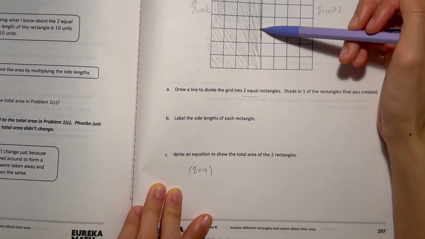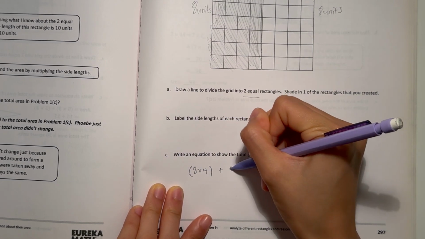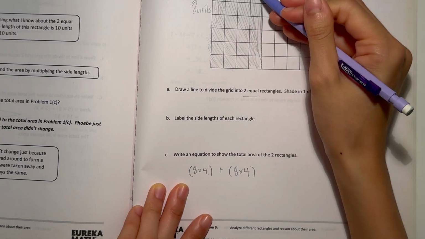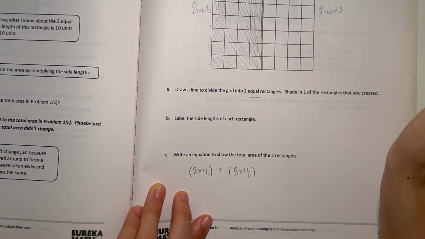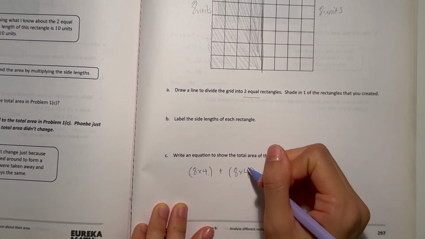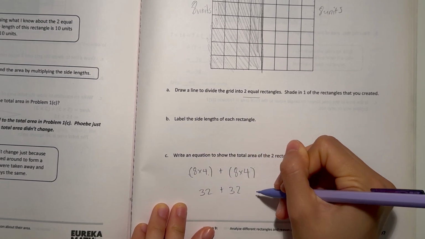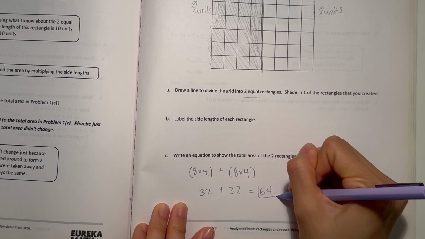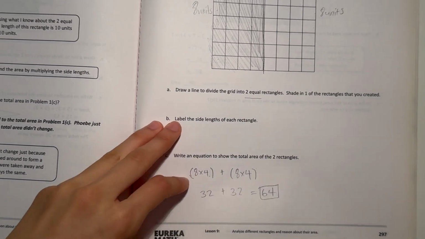But since we're looking for the area of both rectangles, we do 8 times 4 plus 8 times 4. Because 8 times 4 is for the first rectangle, and the other 8 times 4 is for the second rectangle. So 8 times 4 is 32. We have 32 plus 32, which is equal to 64. So 64 is our answer.